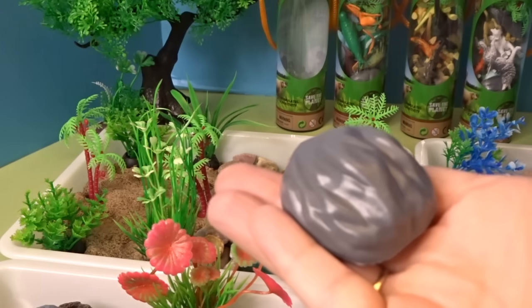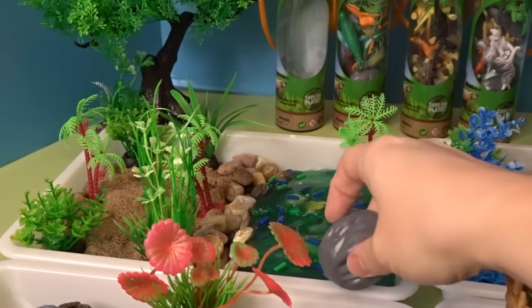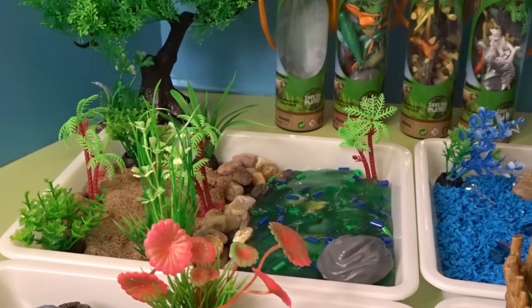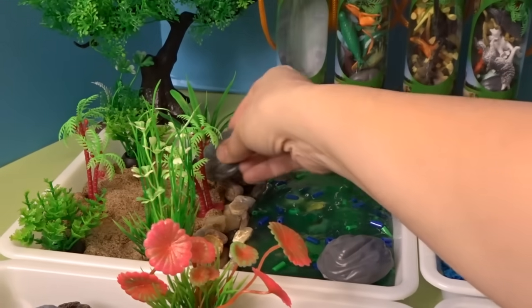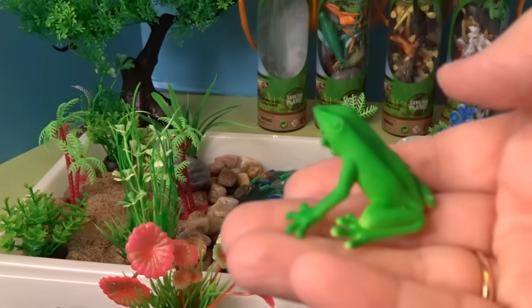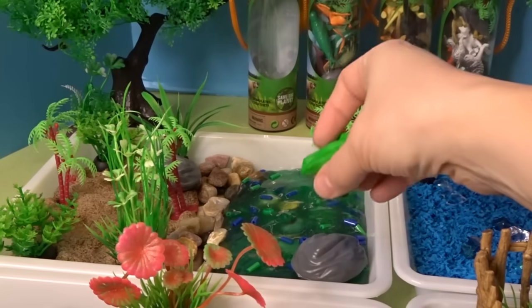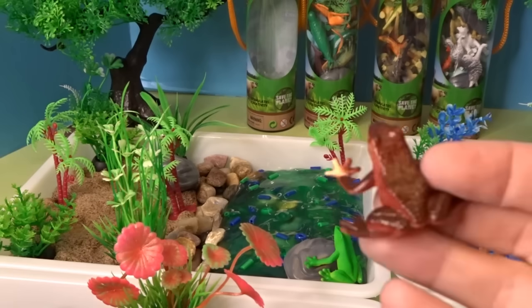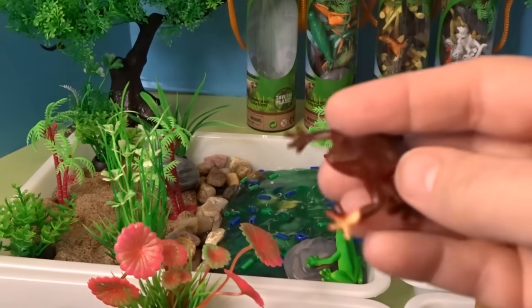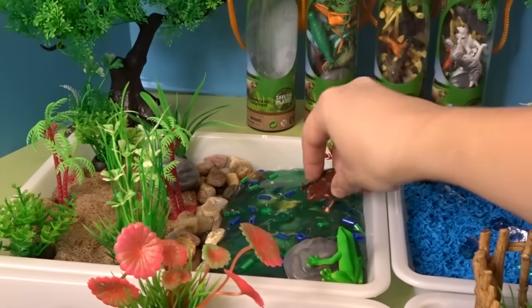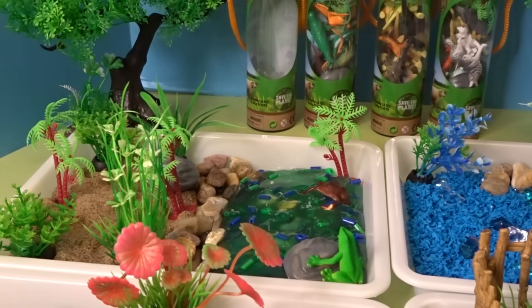It also came with 2 rocks. We'll put one of the rocks in our swamp here and one over here. We have a green frog. Go ahead and put it right here on the rock. We have a brown frog, a reddish brown frog. Him swimming in the swamp.